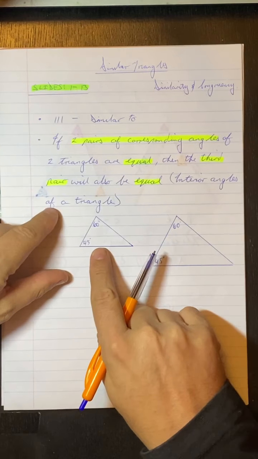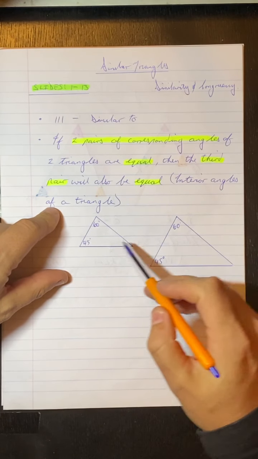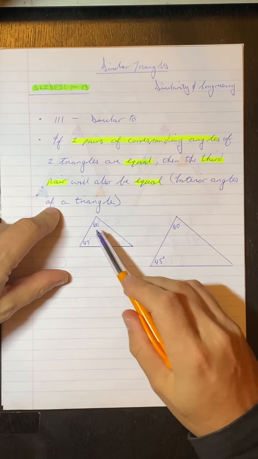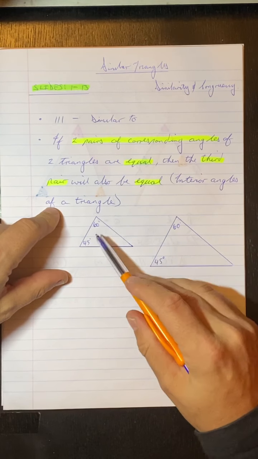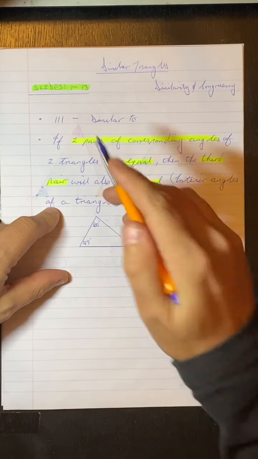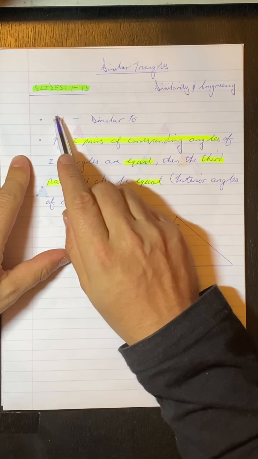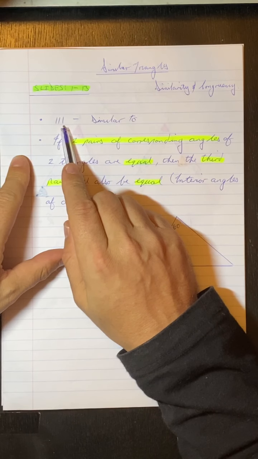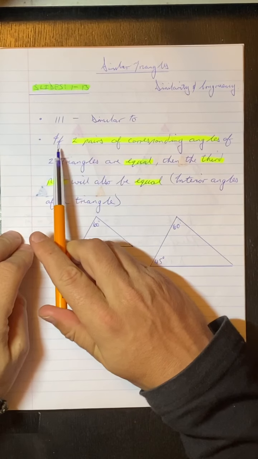So if you have a look at these two triangles here, you can see that the one is smaller than the other, but their angles are the same. So they are similar in terms of that. The symbol that we use for similarity is these three lines going down like this. Just to note a couple of things here.